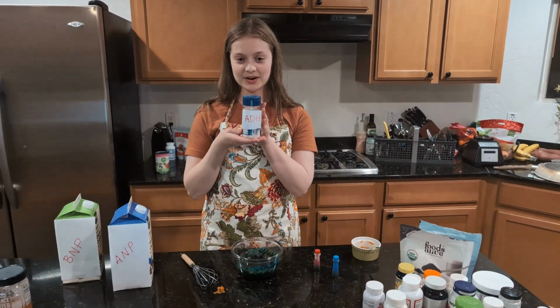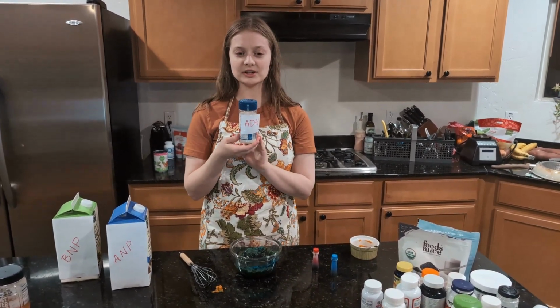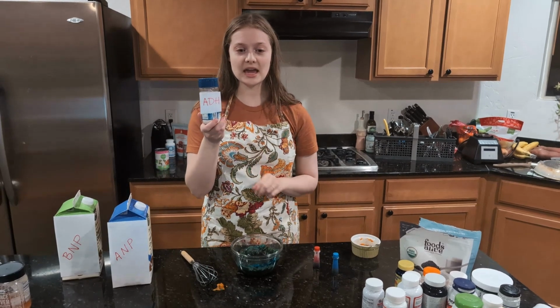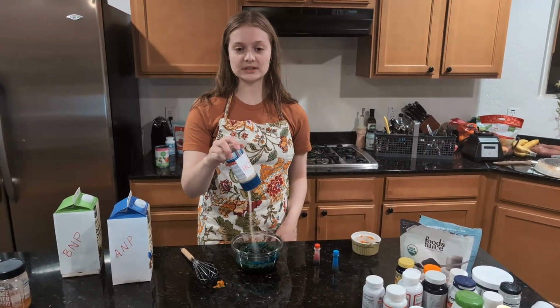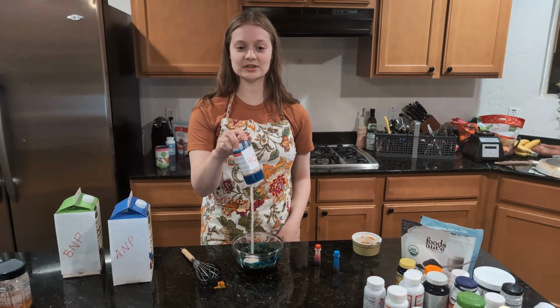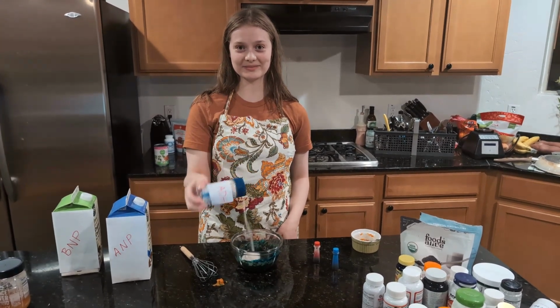Moving on to antidiuretic hormone, you might find this labeled in your cupboard under ADH. ADH is a hormone released by the posterior pituitary and helps to vasoconstrict as well as help us retain water and sodium.